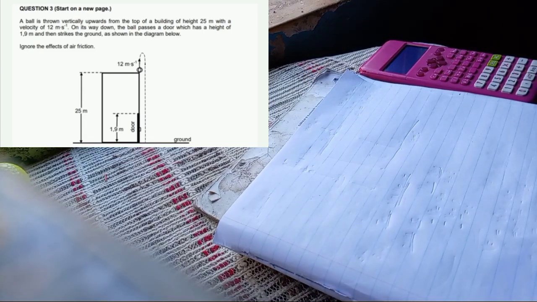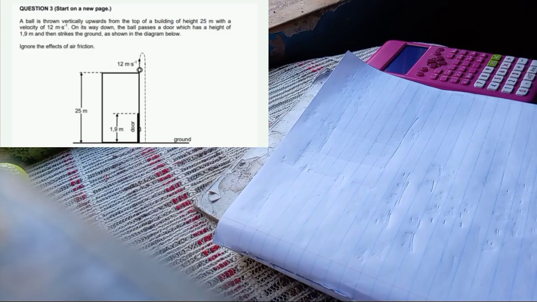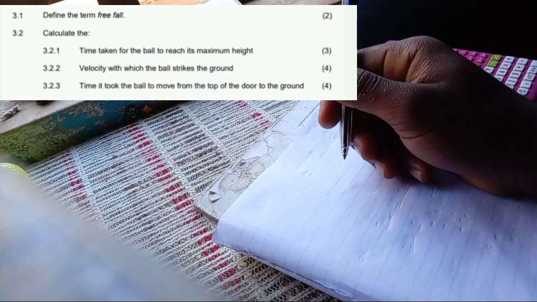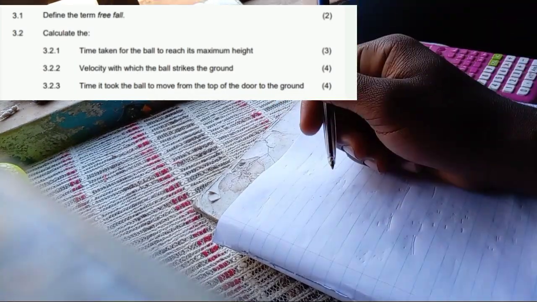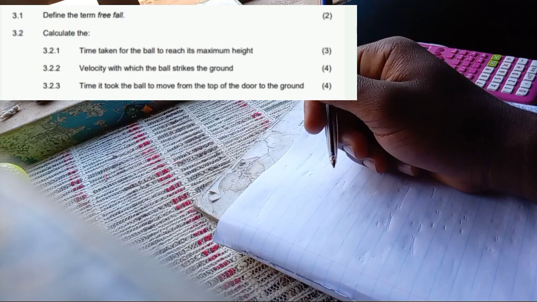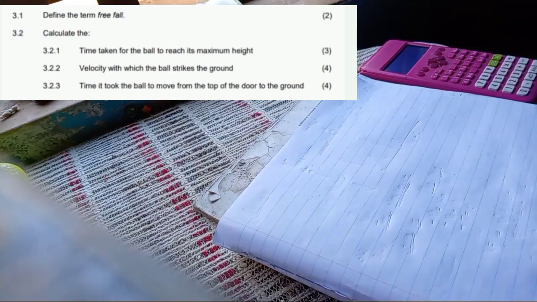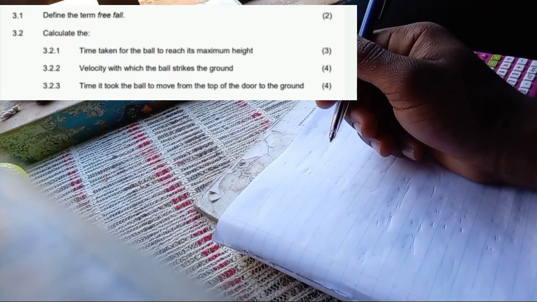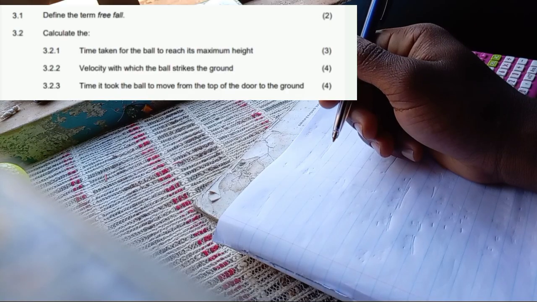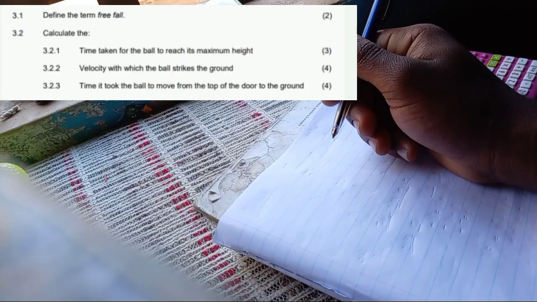Okay guys, now we are going to the questions. We're going to jump to 3.1. It's a definition. You guys know about definitions, so we're not going to waste our time defining this term. So we're going to be doing 3.2. It says calculate the time taken for the ball to reach the maximum height. So they ask us to calculate time.